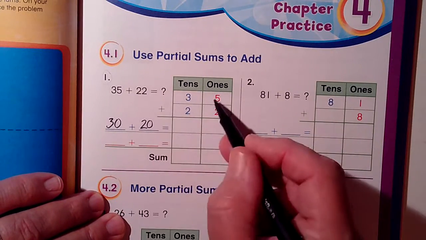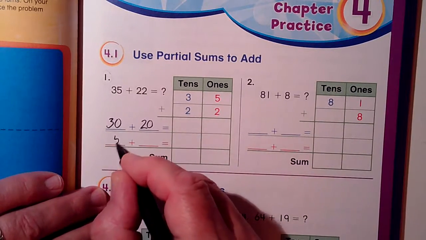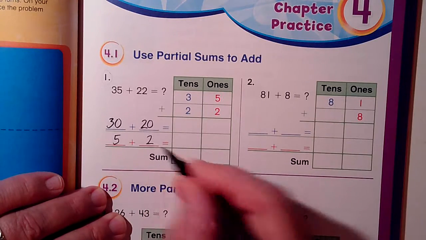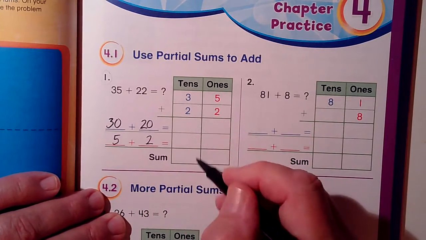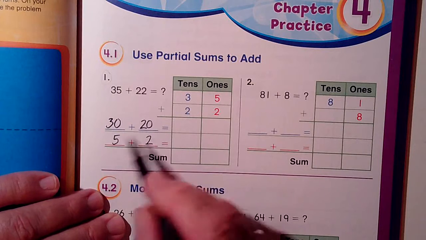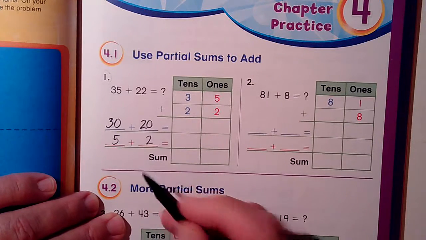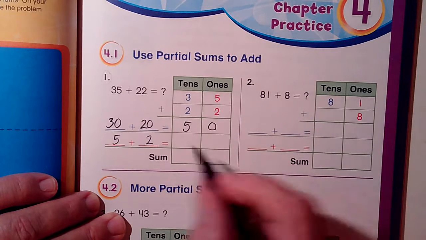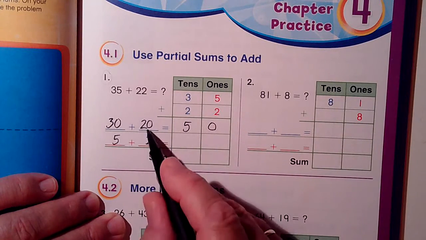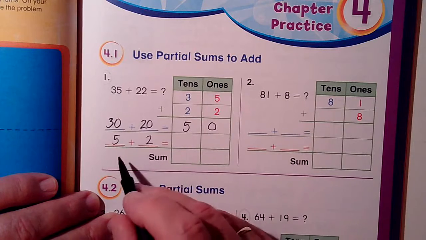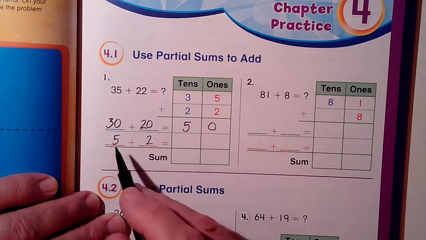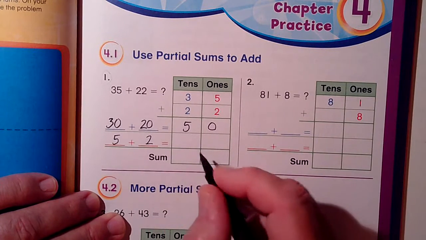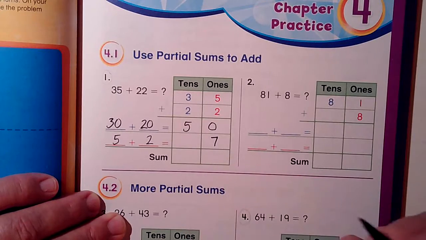Then we set up the ones. 5 plus 2. When I do that, I have 30 plus 20. That's 3 tens plus 2 tens. That's 5 tens, right? 50. 30 plus 20 equals 50. And we have our ones. 5 plus 2 is 7.